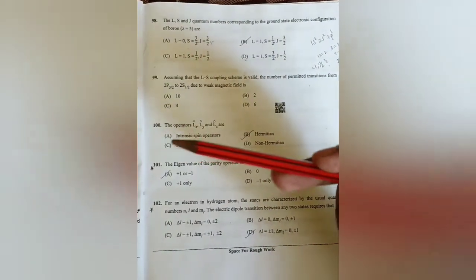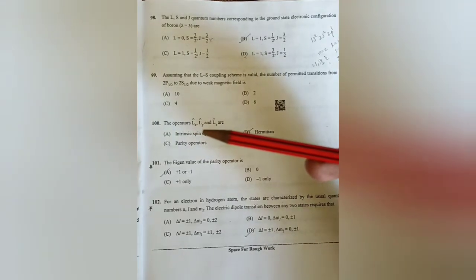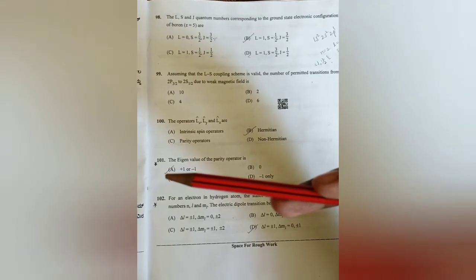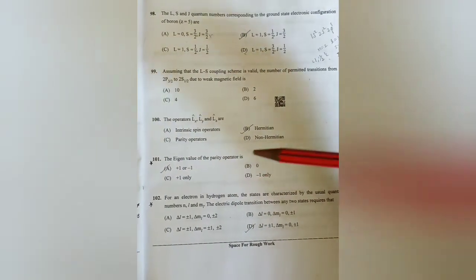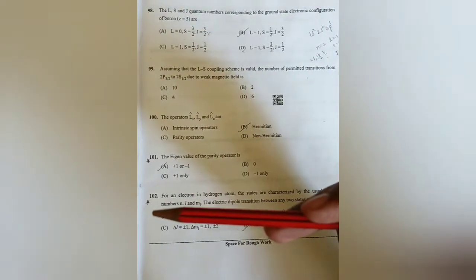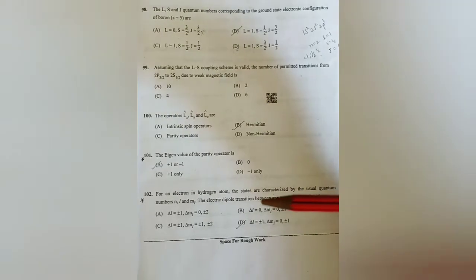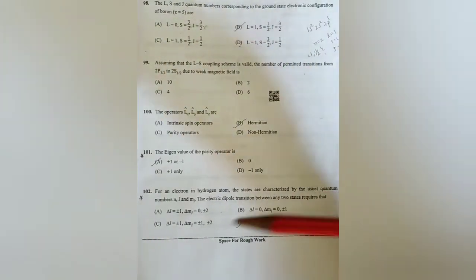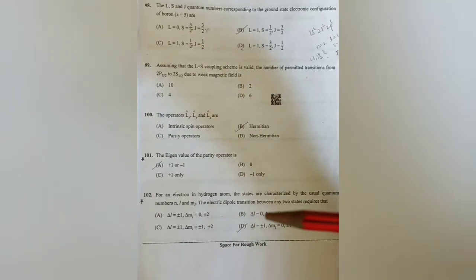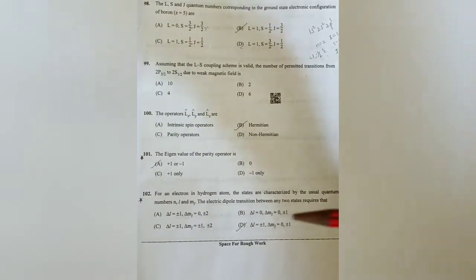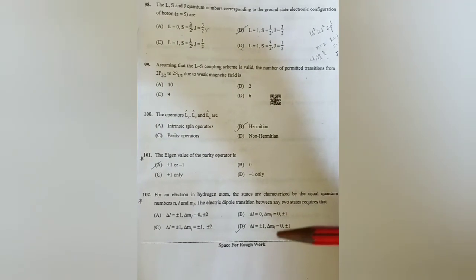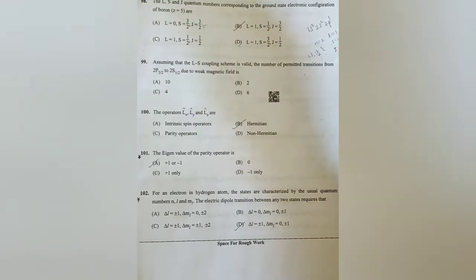Question number 100. The operators Lx cap, Ly cap and Lz cap are Hermitian. Question number 101. The eigenvalue of the parity operator is. Option A, either +1 or -1. Question number 102. For an electron in hydrogen atom, the states are characterized by the usual quantum numbers n, l and m suffix l. The electric dipole transition between any two states requires that. The right answer, option D, delta L is equal to +or-1 and delta ml is equal to 0, +or-1.